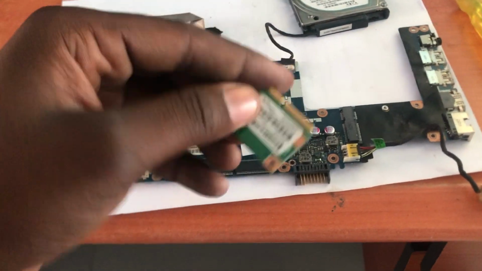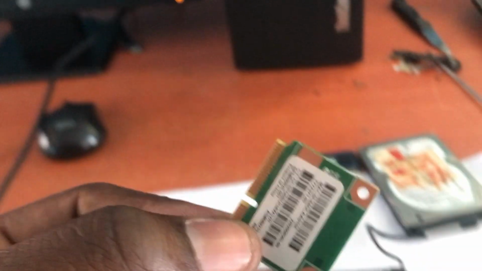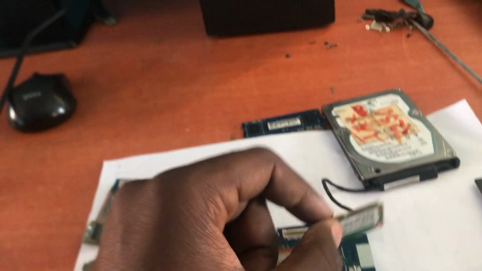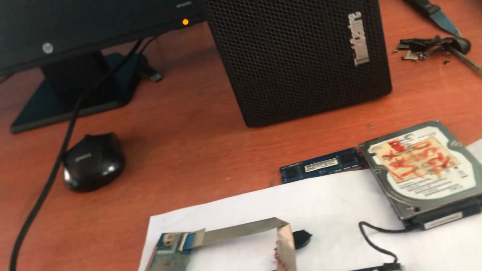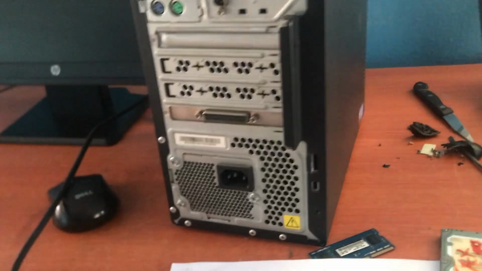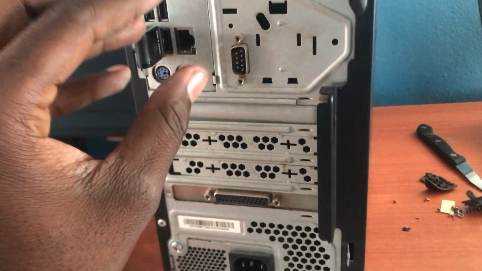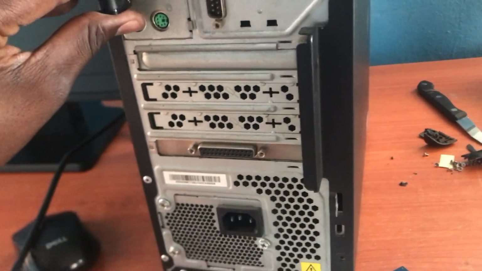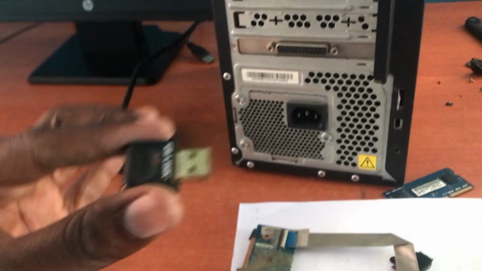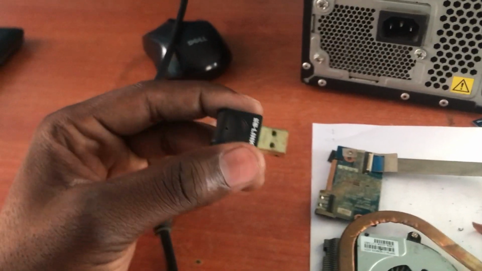It enables your computer. Most desktops don't have this, that is these big ones. They mostly don't have these, which enable your computer to connect wirelessly. But laptops have it enabled. For a desktop, for the sake of wanting to have internet, we add something like this. This one is a network adapter.